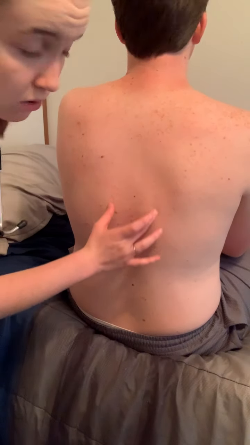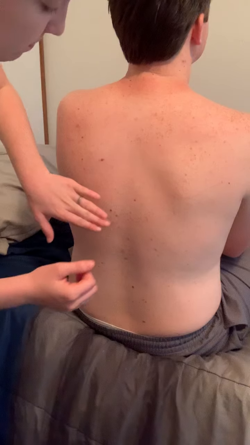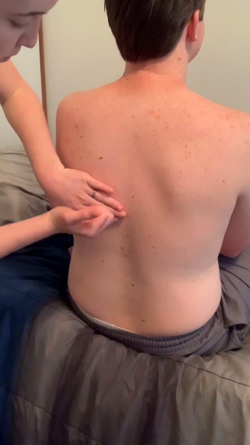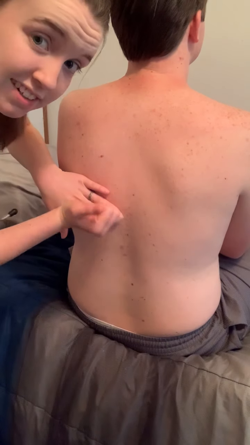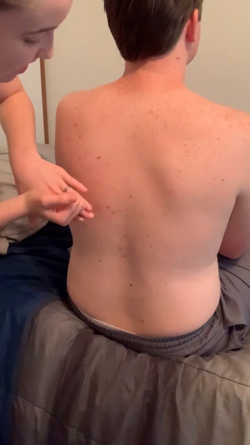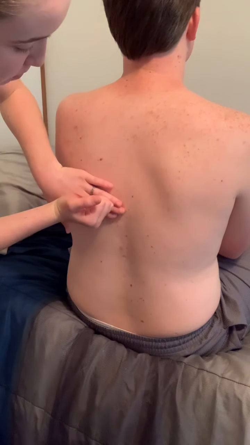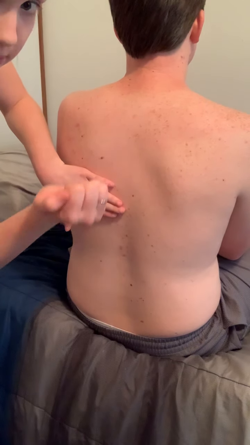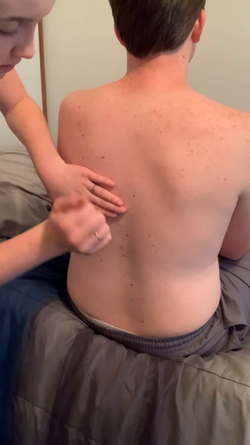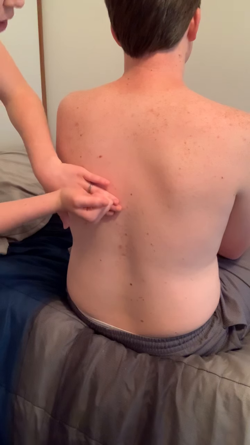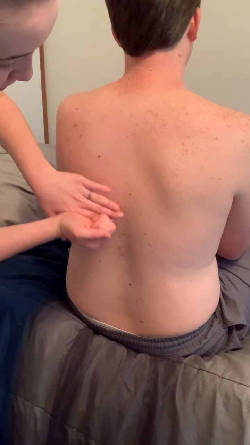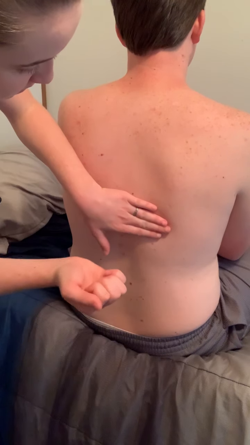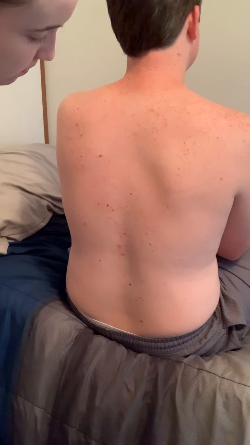So what we're going to do is we're going to take our hand and we're going to percuss this way. Well, not percuss, we're just going to check for that tenderness. So I'm going to place the hand like this, and then I'm going to actually knock it with the other fist like this. Okay, ready? You let me know if you feel any pain, okay? Okay. Does that hurt? No. Okay. Does that hurt? No. Okay.